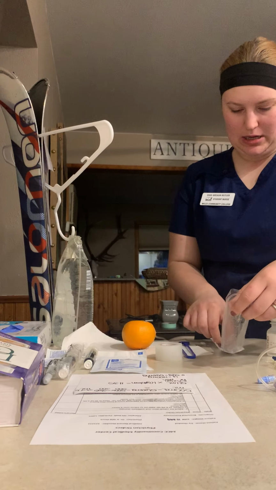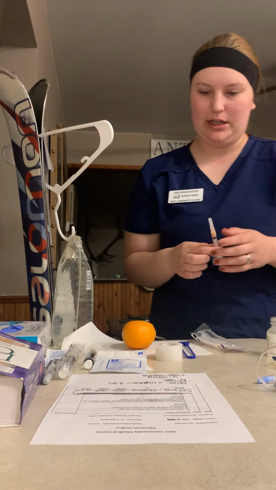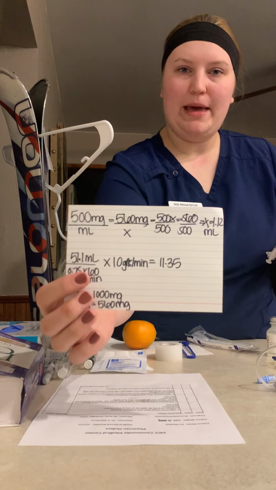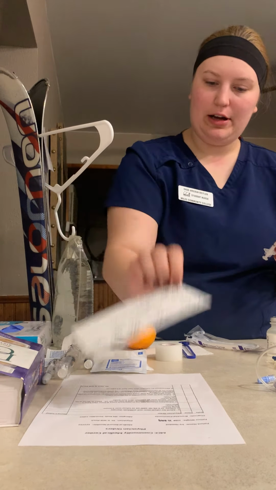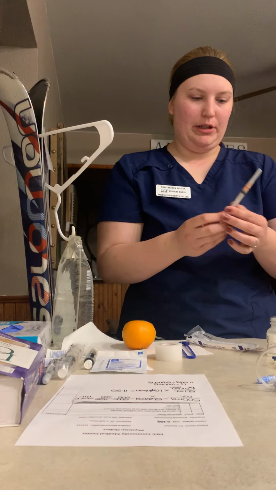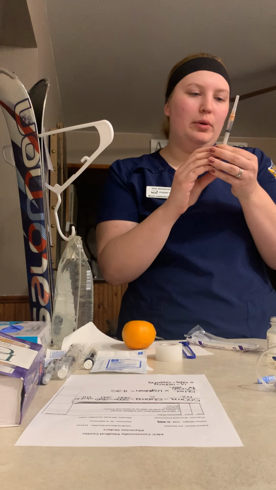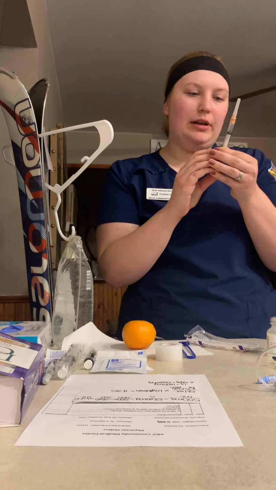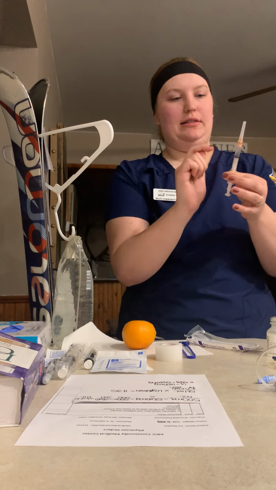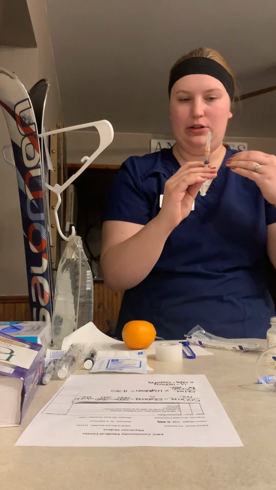I'm gonna open, and I got my 3 milliliter syringe, and I have my med map here. I don't know if you can see that or not, but I got 1.1 milliliters is what we're gonna draw up. So I'm going to pull back 1.1, and this syringe is perfect size because it has each line in between like 1 and 2.